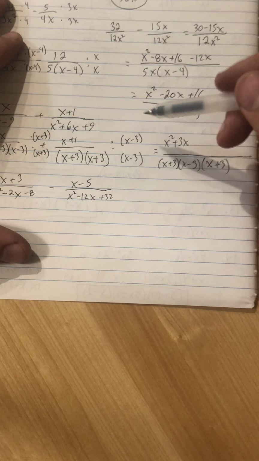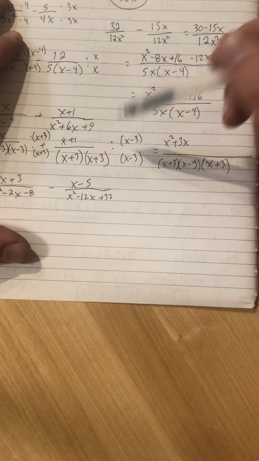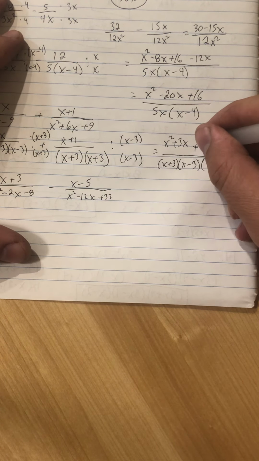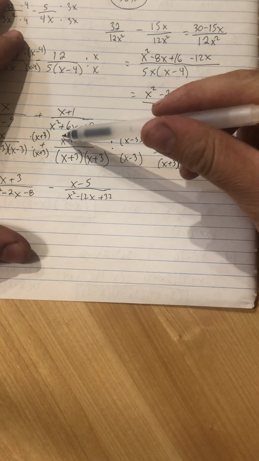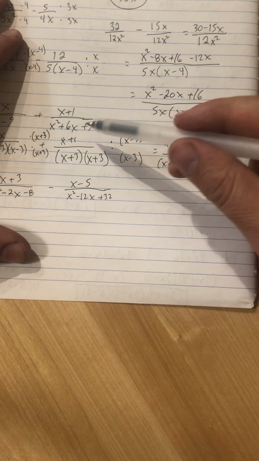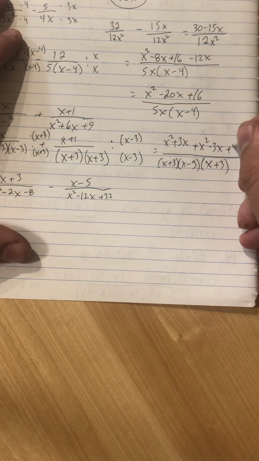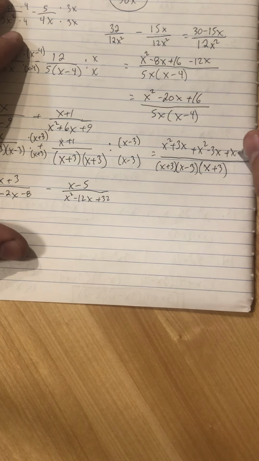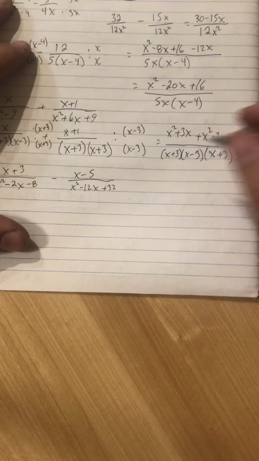Okay. So when you distribute this one, x times x gives you x². x times −3 is −3x. 1 times x is x. And 1 times −3 is −3. And then you combine like terms.